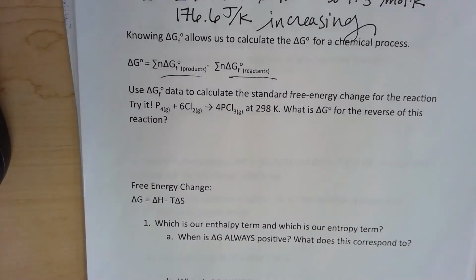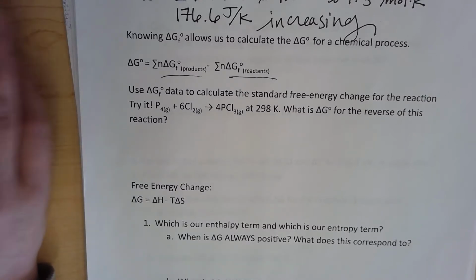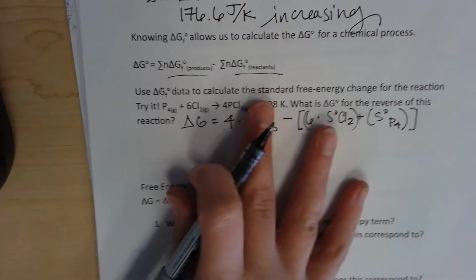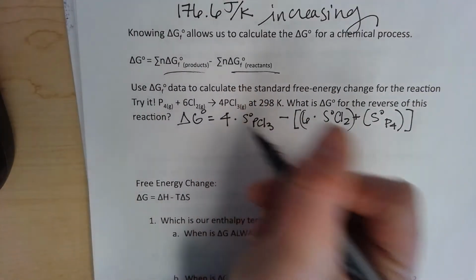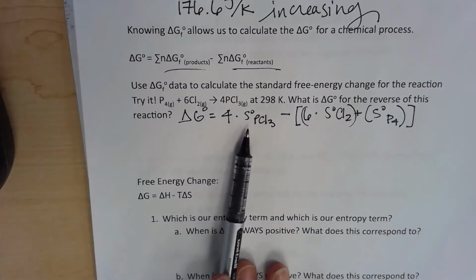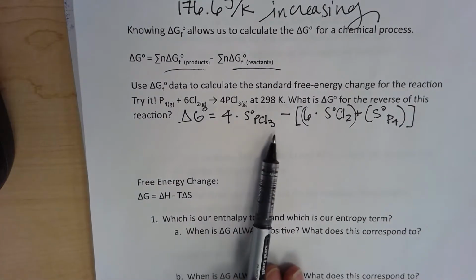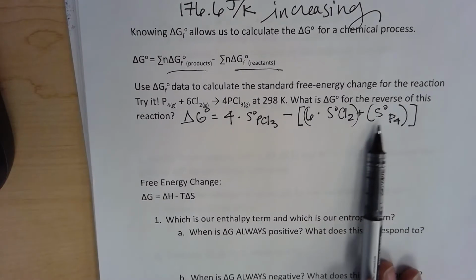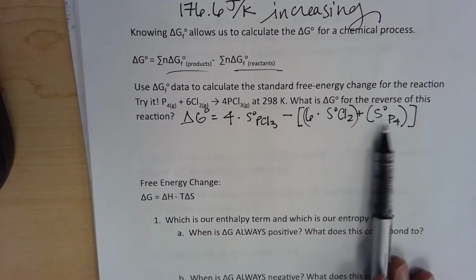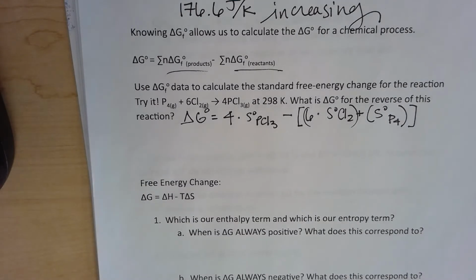So let's try it. P4 and Cl2 yields 4 PCl3 at 298 K. So get this set up. Pause, and then we'll come back. Okay, so I have mine set up. I know that delta G of our reaction is going to end up being 4 multiplied by the free energy of our PCl3, and then minus 6 times the free energy of our Cl2, and minus 1 mole of the free energy of P4. So let's just look up these numbers.